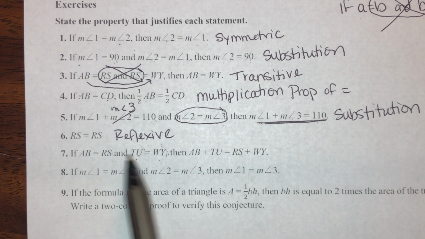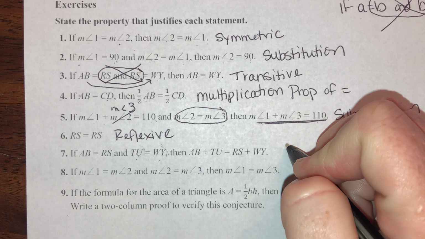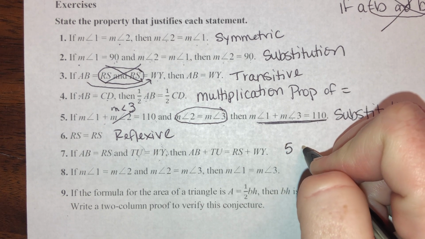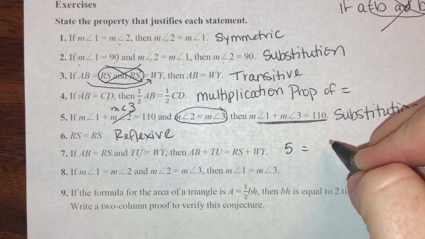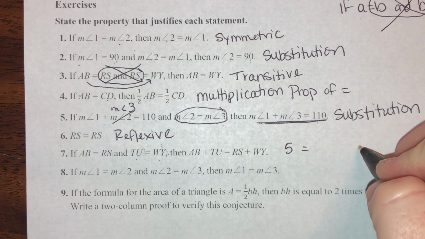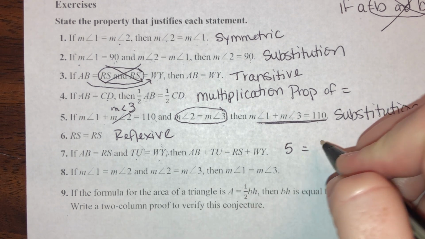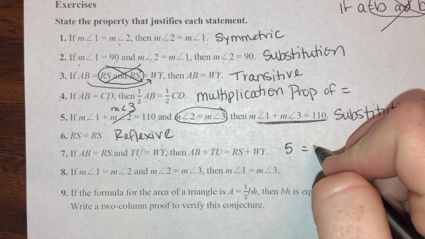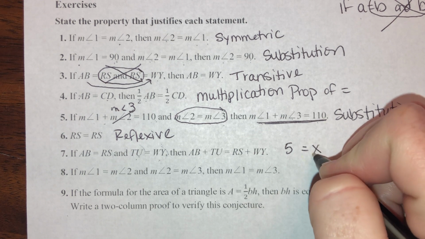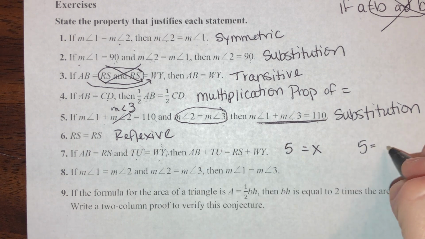Right? Because you could say that maybe they're equal. Maybe AB is 5 and maybe TU is 5. And then maybe RS is, I don't know, X, and WY is X.